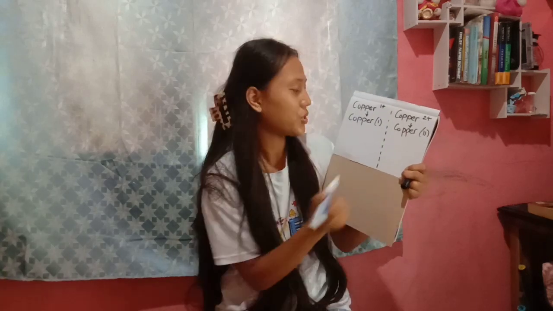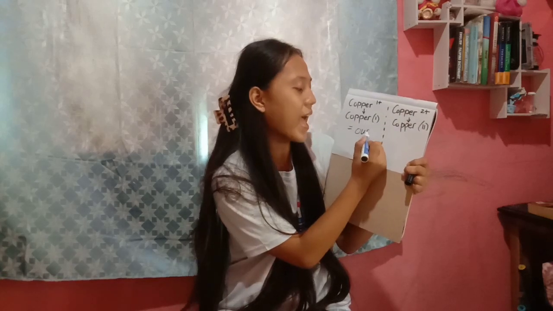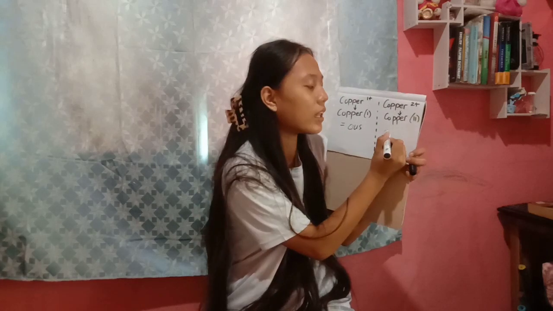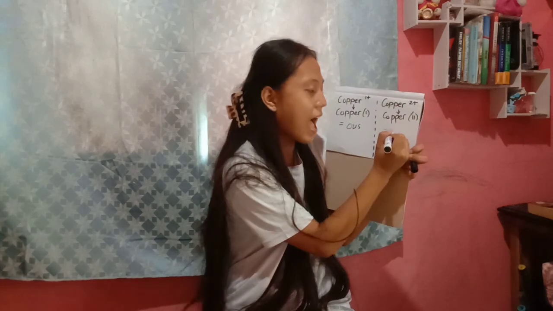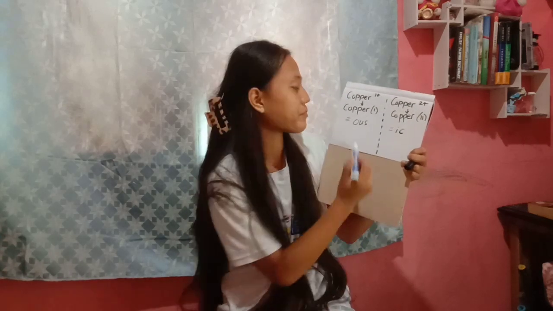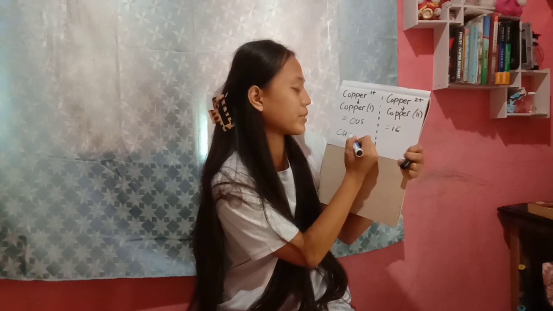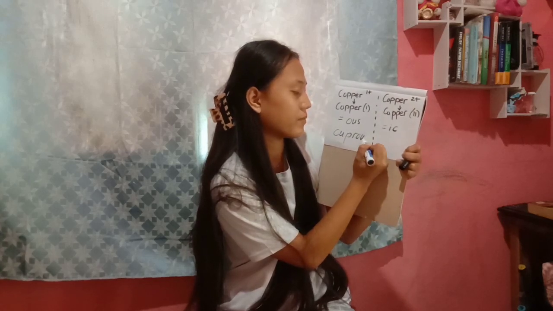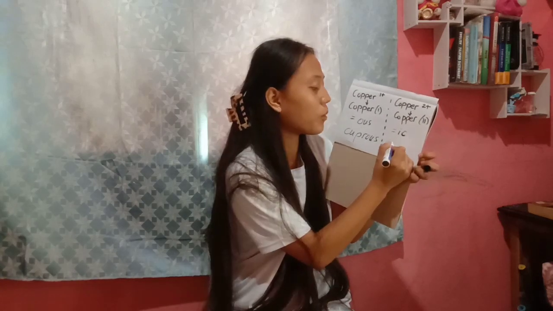We should always remember that the lower charge is equal to the suffix -ous, while the higher charge is equal to the suffix -ic. So copper 1 will become cuprous, while copper 2 will become cupric.